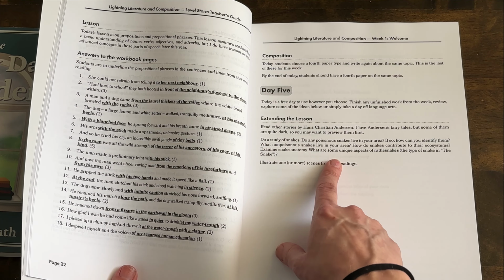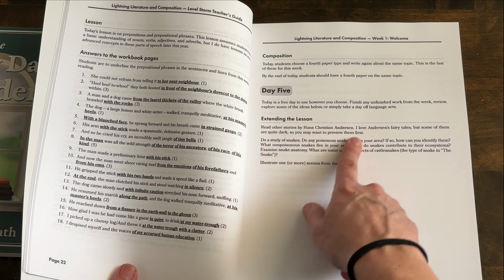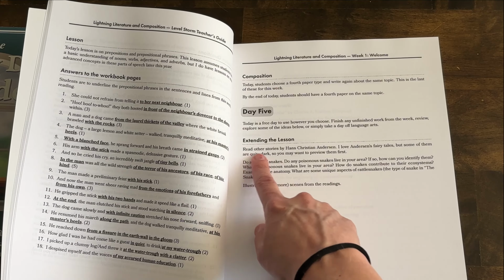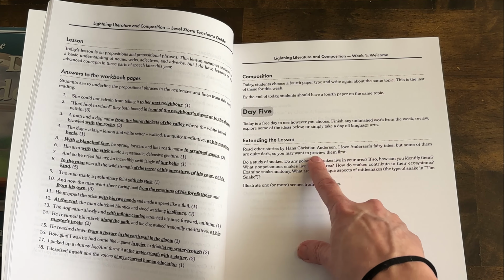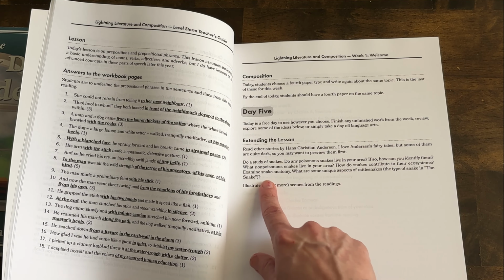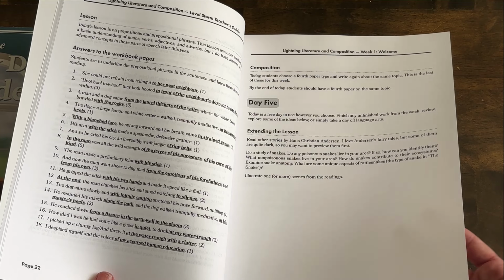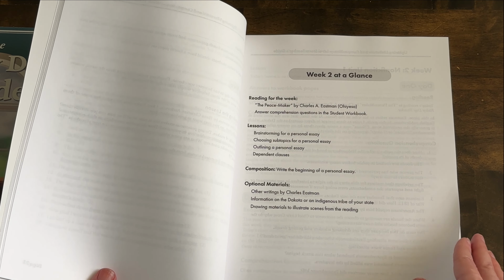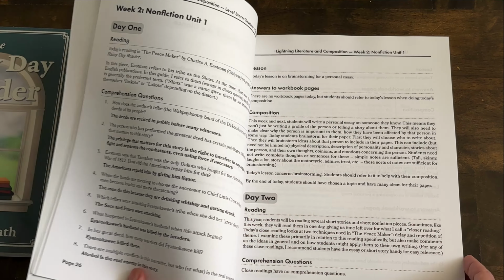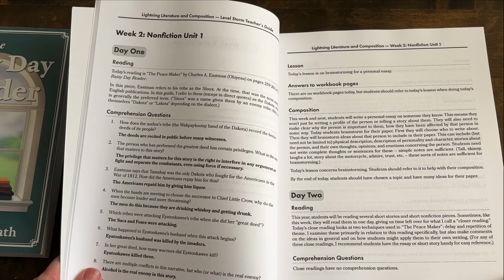They also give you, oftentimes, an extending the lesson option. So they're saying, read some other stories from Hans Christian Andersen, do a study of snakes, do any poisonous snakes live in your area, etc. Illustrate one or more scenes from the readings. So they give you a way to kind of like make it more fun or dive in deeper. I really like doing that for any historical fiction novels we do, because then you can learn a little bit about that time period in history and such.